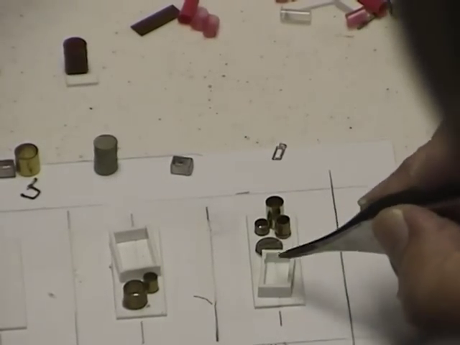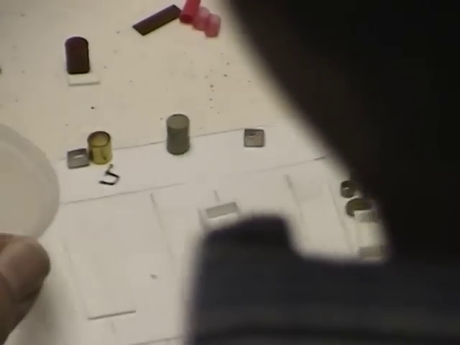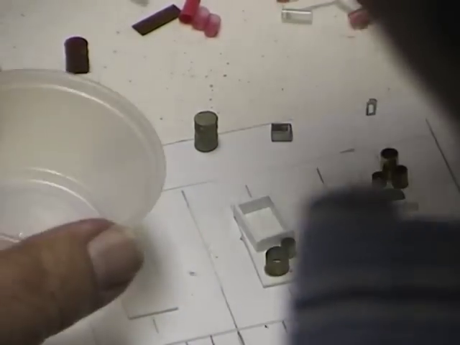Sorry my head's in the way there, but I get a little enthusiastic sometimes and really looking closely at my work, and the camera catches me being just a little careless. Sorry. Here's that hinge. A little bit of epoxy on that. We'll just drop that on one of the shelves.